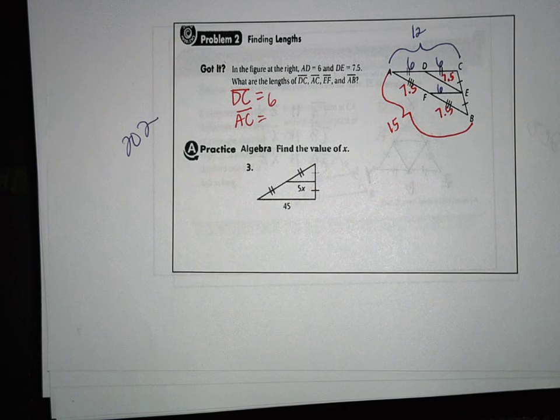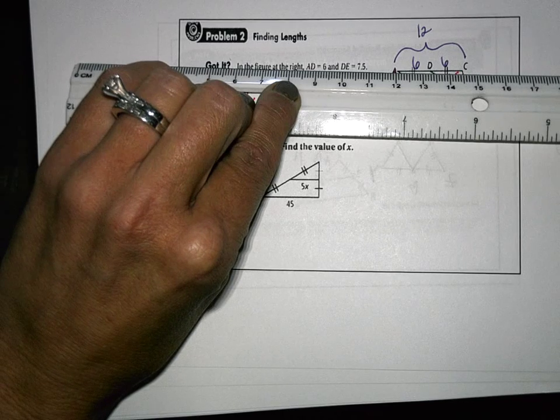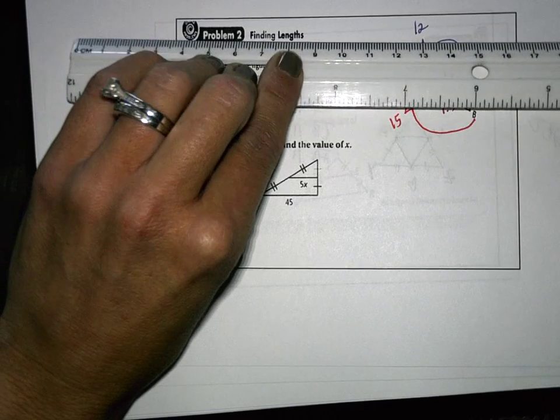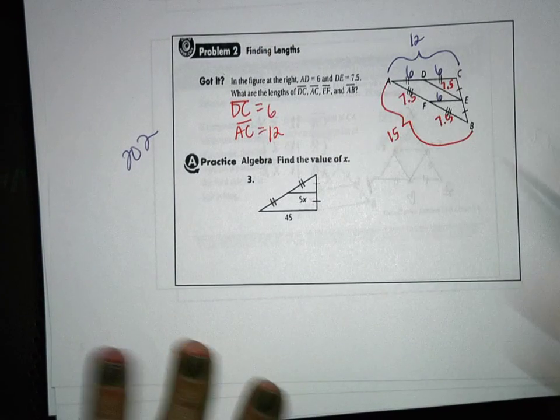Value for AC. We just wrote this down. Here is AC. Do you see how we added 6 plus 6 and got, okay, good. Tough question. All right. Okay, EF.